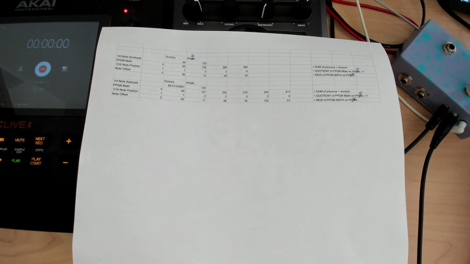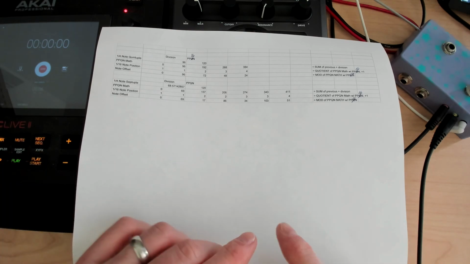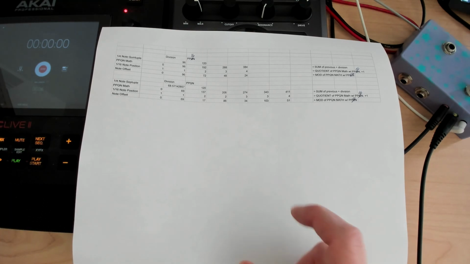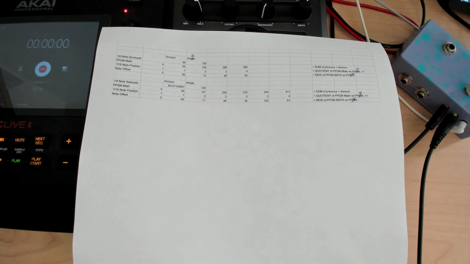I will post this up if anybody wants. It'll be just a spreadsheet. You can go make adjustments to this table. Maybe I'll make it a little bit more advanced for doing some other things in the future, depending on if there's interest. Effectively, what you want to know is what is the size of your note. So we're talking quarter notes, and how many notes do you want to fit into that size?